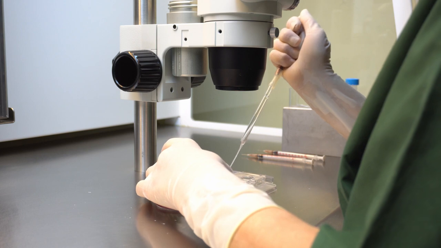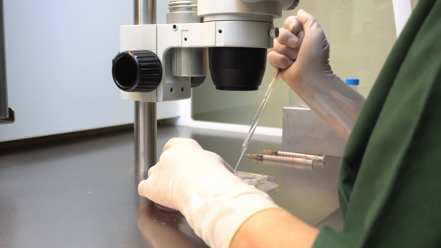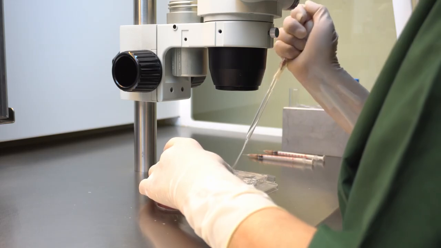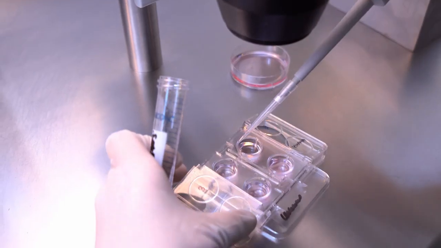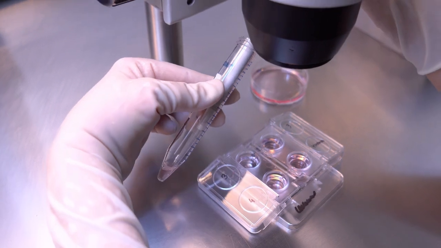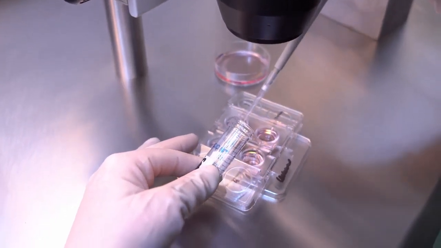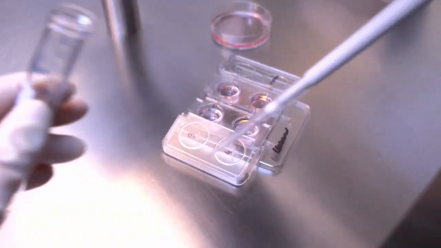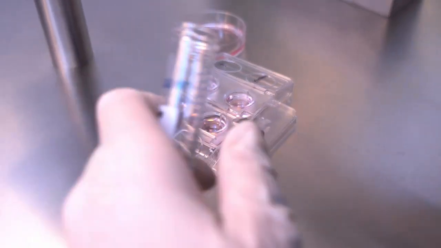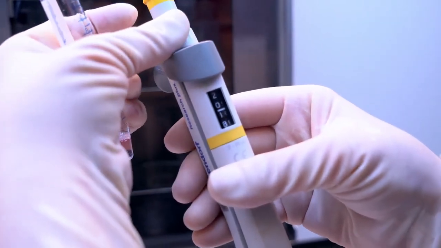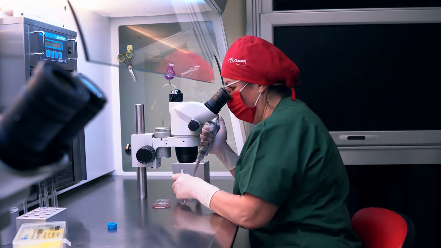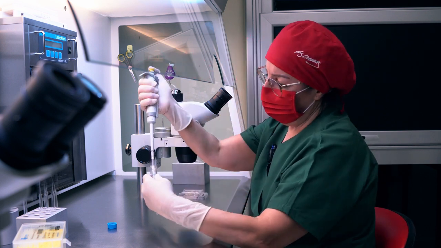The volume of sperm suspension to be used for insemination is determined, given that 100,000 sperm cells will be used per cumulus oocyte complex. Since the first 2 wells contain 3 cumulus oocyte complexes each, 15 microliters of sperm suspension will be added to the first 2 wells, while 20 microliters of sperm suspension will be added to the third well. Using a manually adjustable pipette, the required amount of sperm suspension for insemination is released onto the oocytes and placed in an incubator.